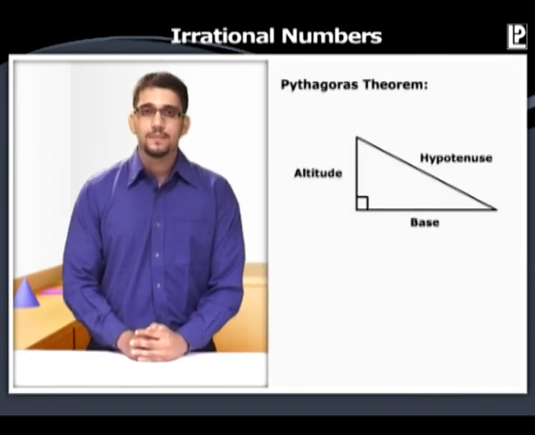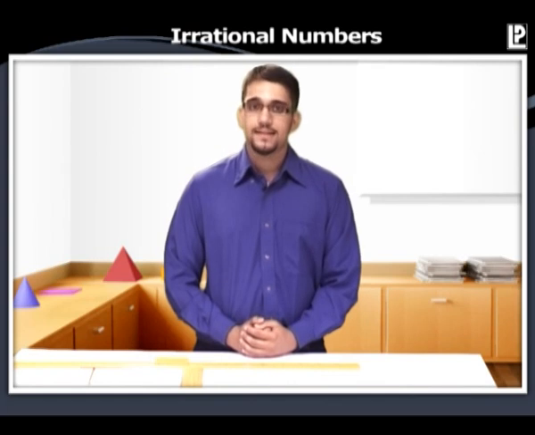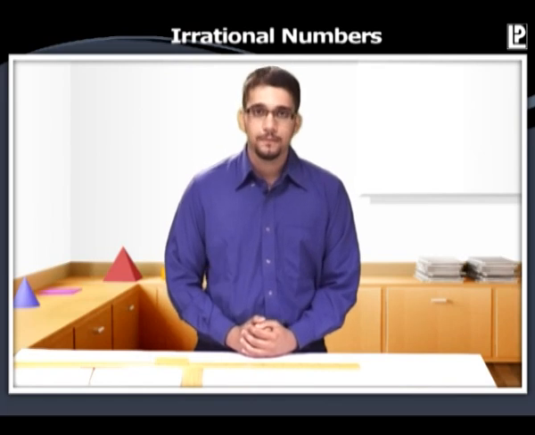The task does seem daunting, doesn't it? But let me tell you, it's quite simple. It can be done by using the Pythagoras theorem. The Pythagoras theorem states that in a right-angled triangle, the hypotenuse squared equals the base squared plus the altitude squared. Let's represent such irrational numbers on a number line.